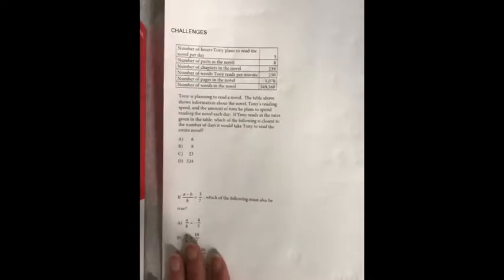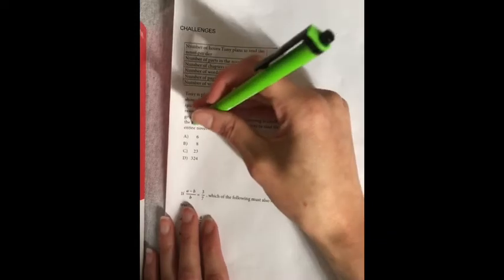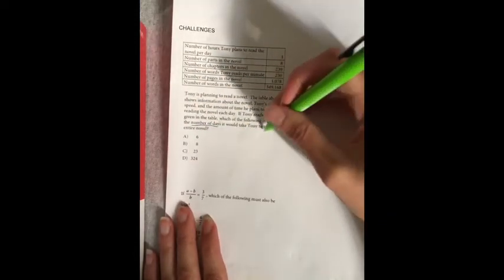All right, last one here. Now it's just time for the challenges. So Tony is planning to read a novel. The table above shows information about the novel, Tony's reading speed, and the amount of time he plans to spend reading the novel each day. If Tony reads at the rates given in the table, which of the following is the closest to the number of days it would take Tony to read the entire novel? Okay.